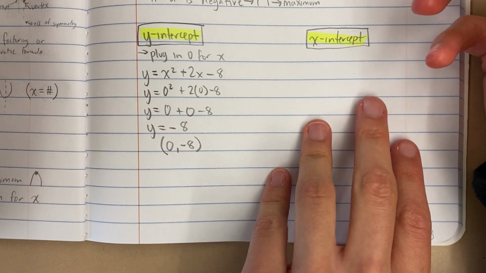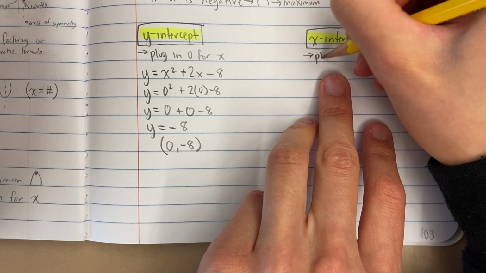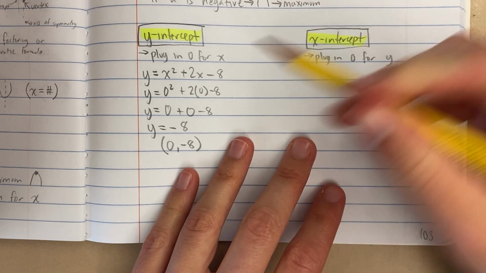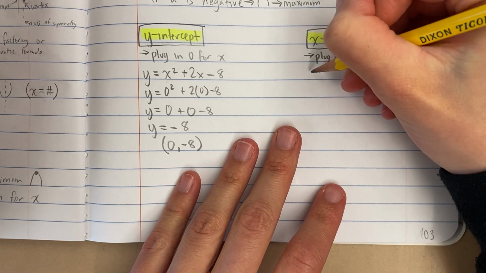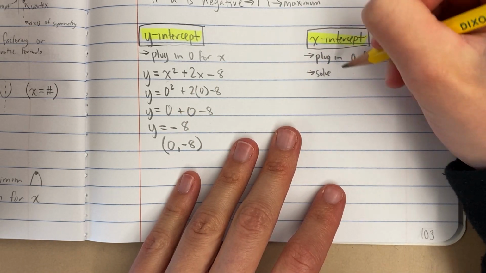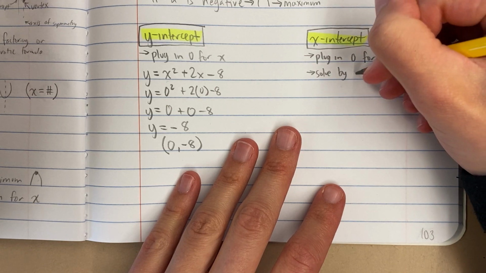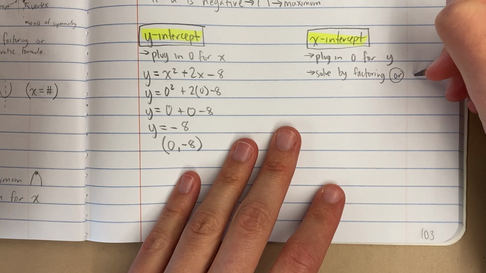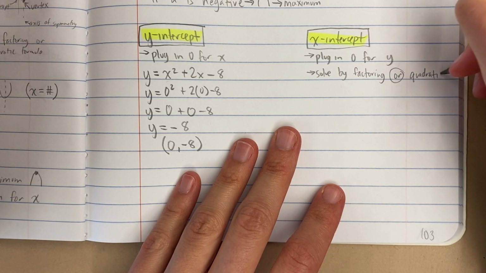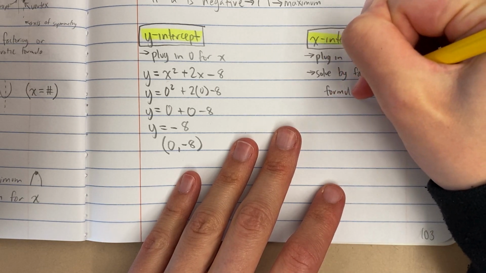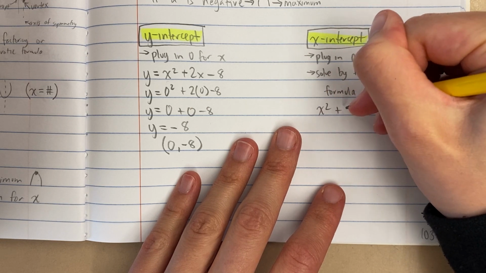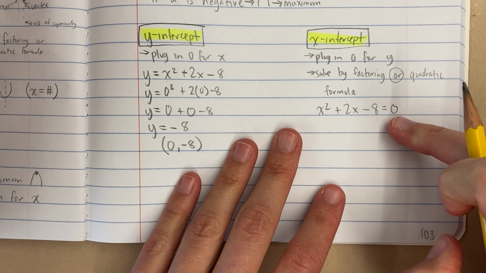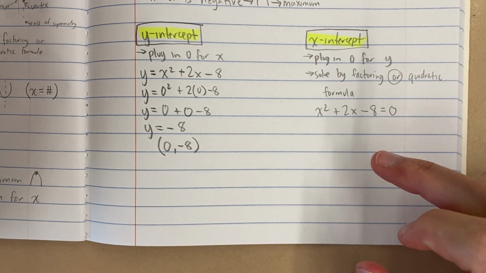Okay, now x-intercept, if you remember, this one was a little bit trickier because here when we plug in 0 for y, we end up with a whole equation like this equals 0. Now here you have a choice. You can solve by factoring, okay, or quadratic formula. Okay, so let's take a look, right? It looks like this, x squared plus 2x minus 8 equals 0, right? Because I plugged in 0 for y, all this equaled y, I'm going to make it equal to 0 instead.